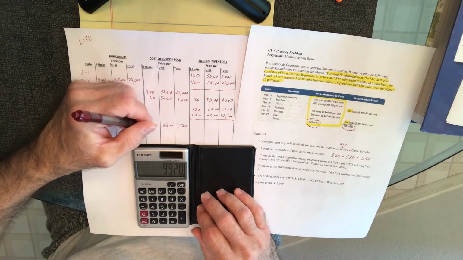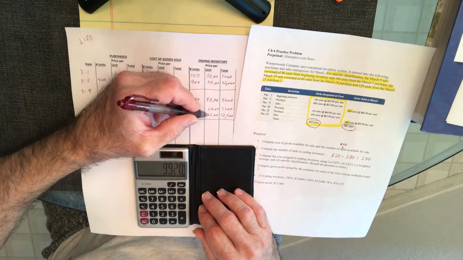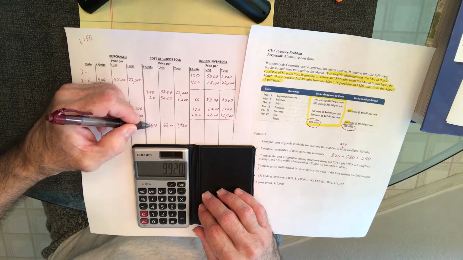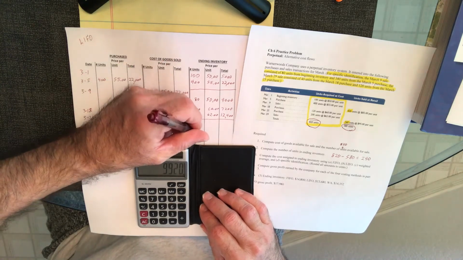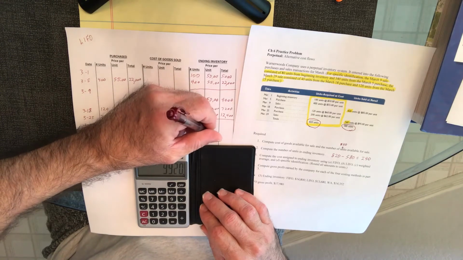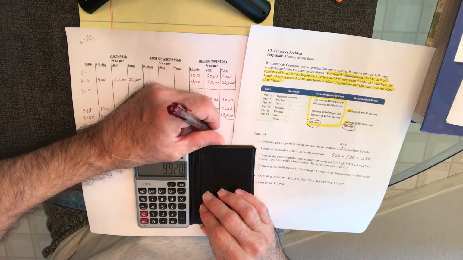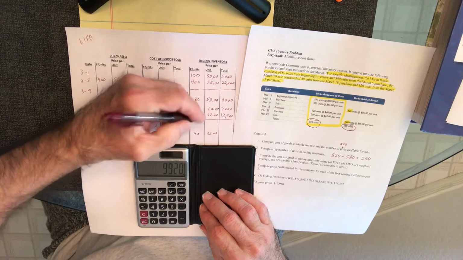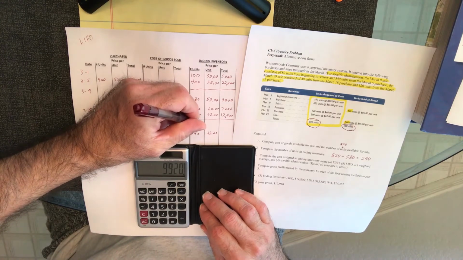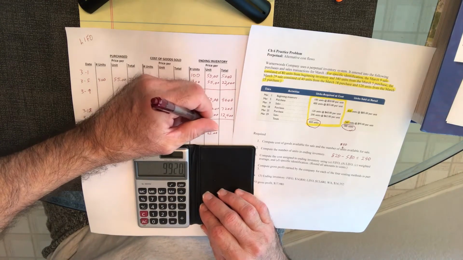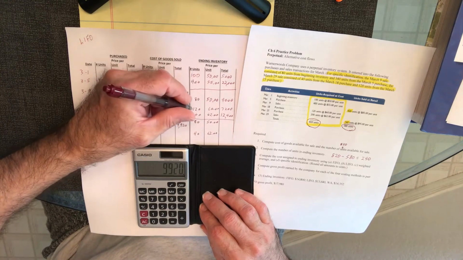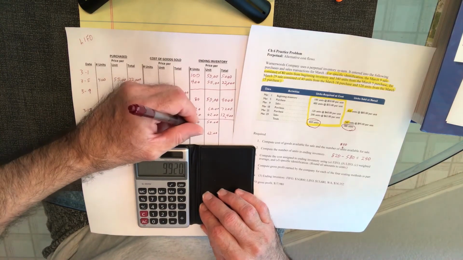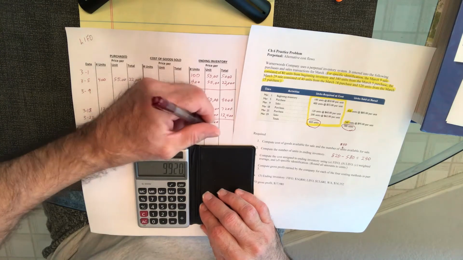What I have left in inventory, out of the items that were $62, I had 200. I sold 160. I now have only 40 of those left. So I'm going to record 40 at 62. And I'm going to bring down the others as well. I did not sell any of the 80 items at $50. And I did not sell any of the 120 items at 60.